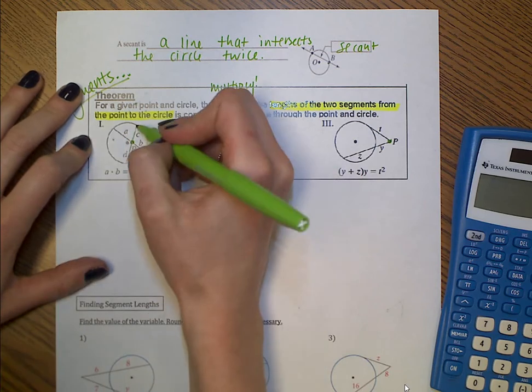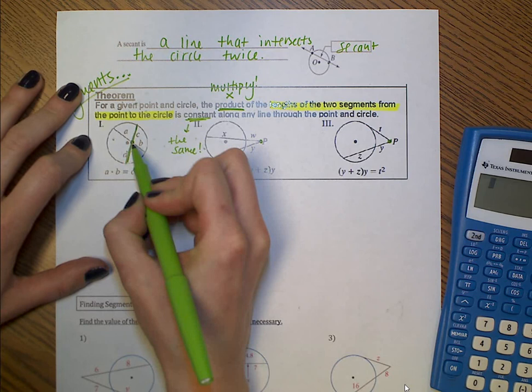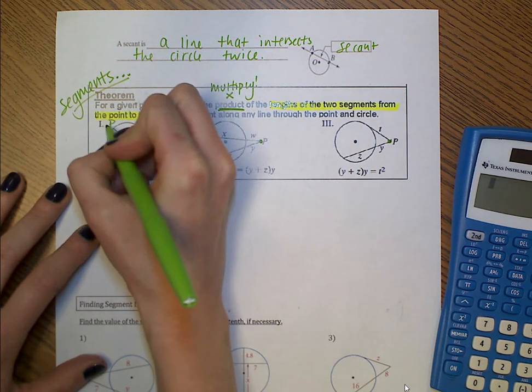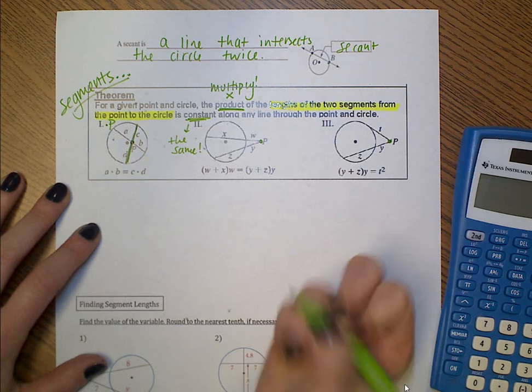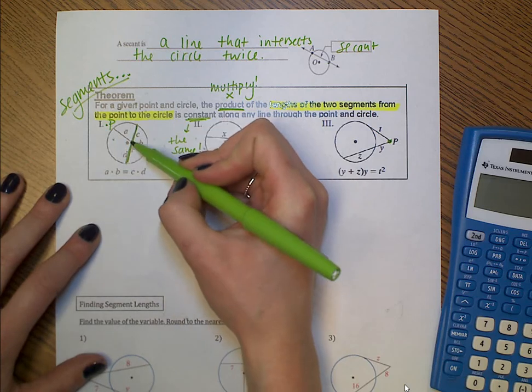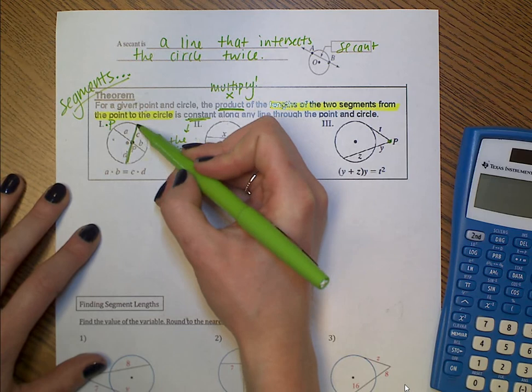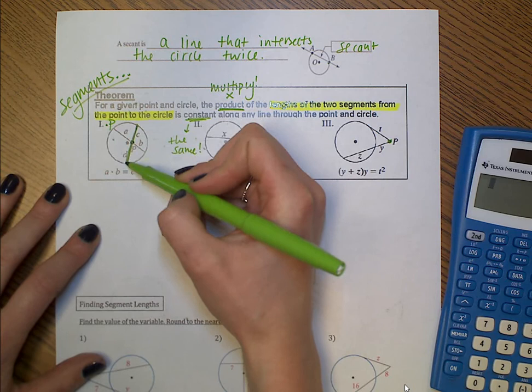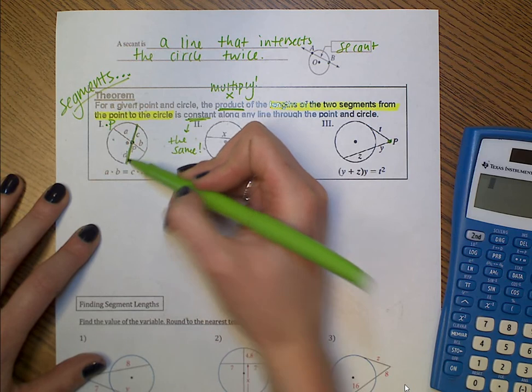Like, here's one line. Point P is where the lines meet. That's the point they're talking about. Point P. Okay, so they're saying if you take from point P to the circle, that's C, and then from point P to the other side of the circle, that's D, you can multiply those pieces.